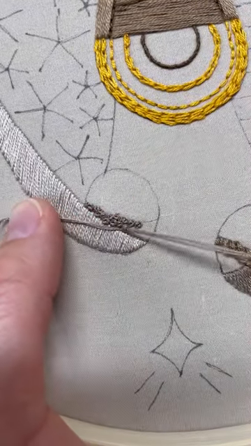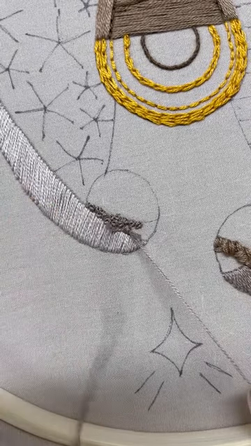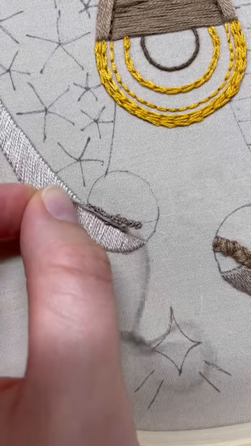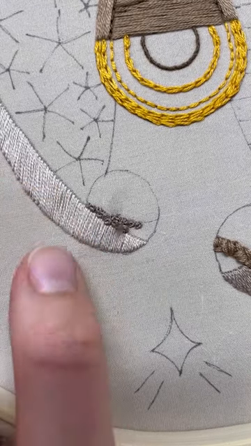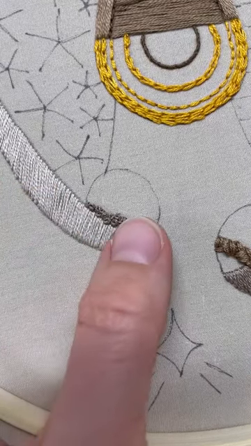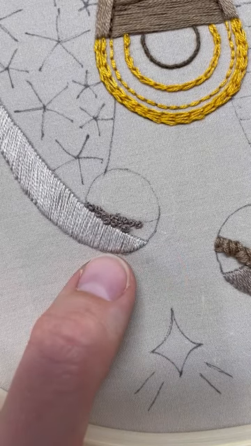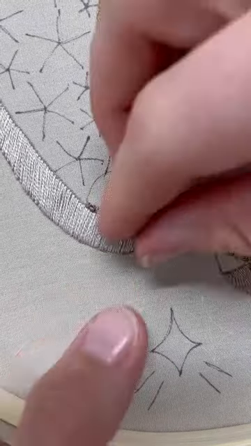And then I'm basically just holding the thread out of the way while I pull the knot tight. Now you can see this clearly is a two-handed process.